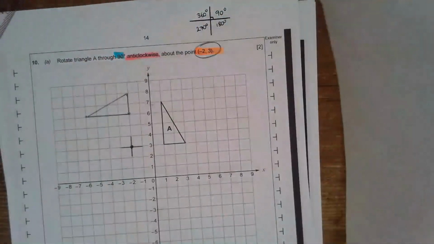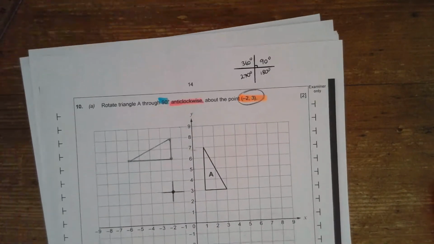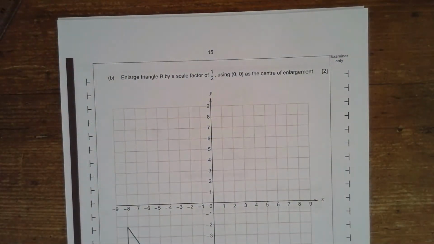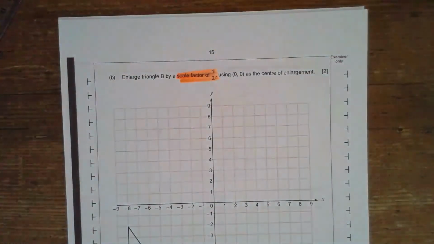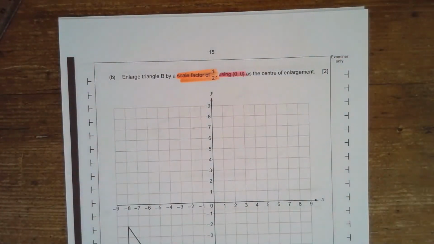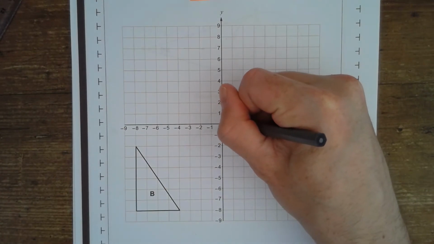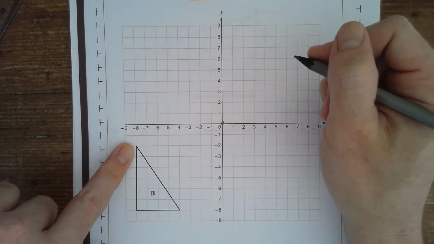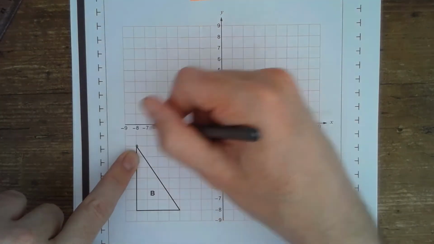Okay. Now, for the next bit, for the next question, question 15, it says, enlarge triangle B by a scale factor of a half using 0, 0 as a centre of enlargement. Scale factor of a half is really important. I'm going to make something half as big, so it is actually going to get smaller, and I'm using 0, 0 or the origin as my centre. So what I do is mark where 0, 0 is, that's here, and I go and find the nearest corner to there, which I'm going to use the top one here. How do I get from 0, 0 to this coordinate here?